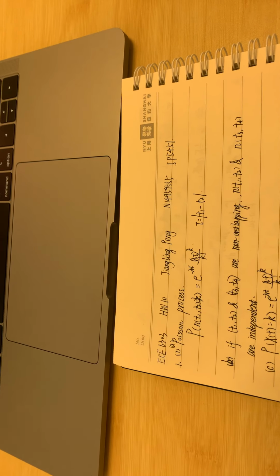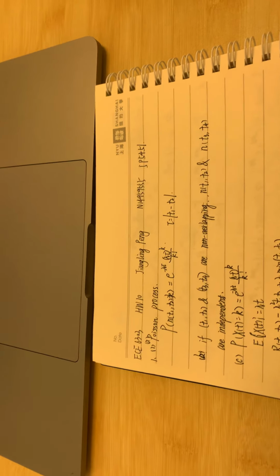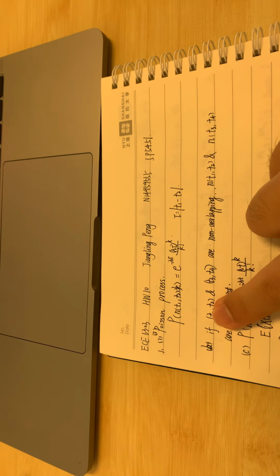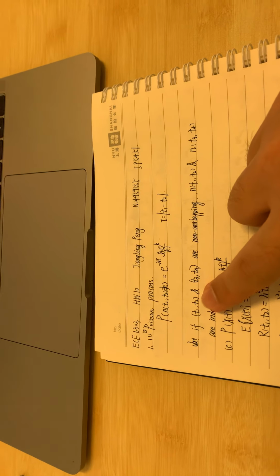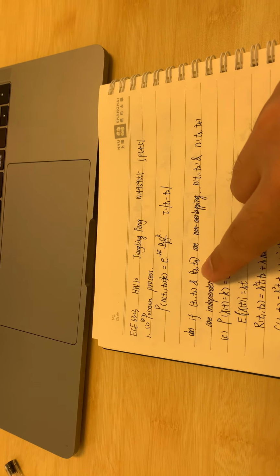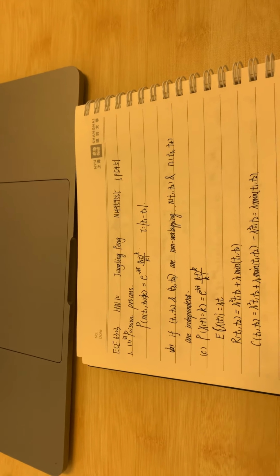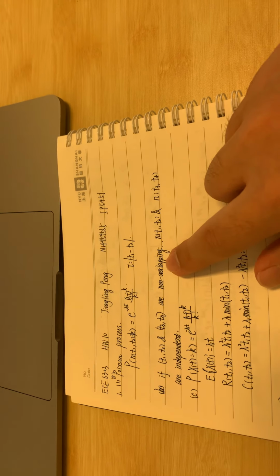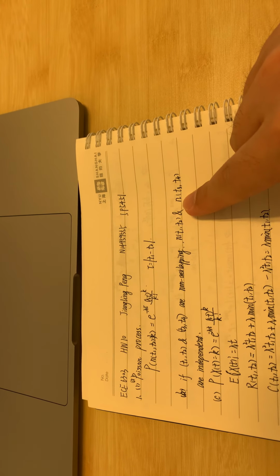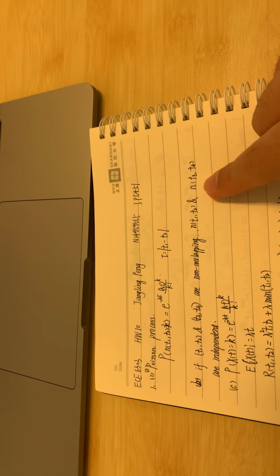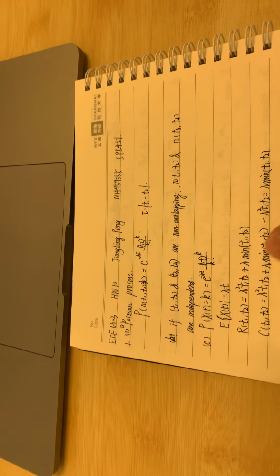Okay, the second sub-question is called Poisson increments. The definition is as follows. We have 2 time intervals, t1, t2, and t3, t4. If t1, t2, and t3, t4 are not overlapping, then they are independent.